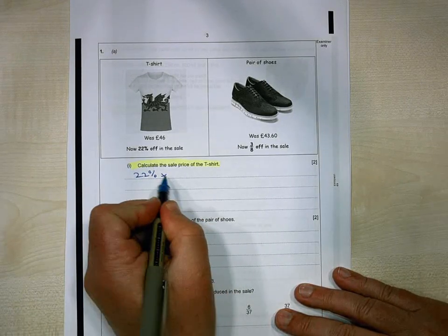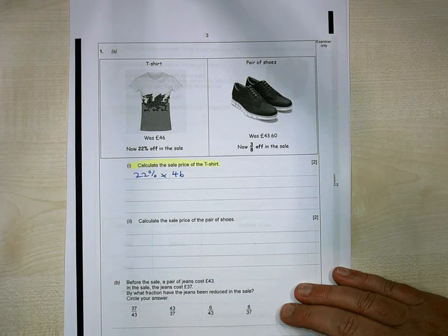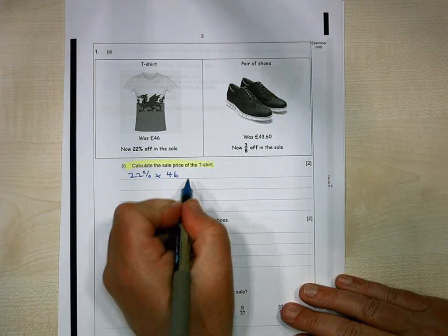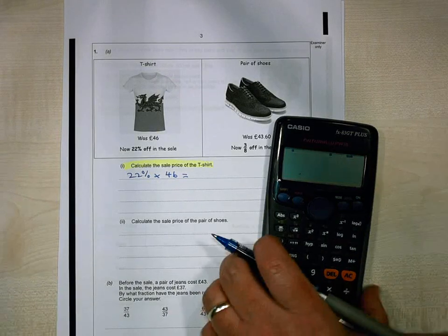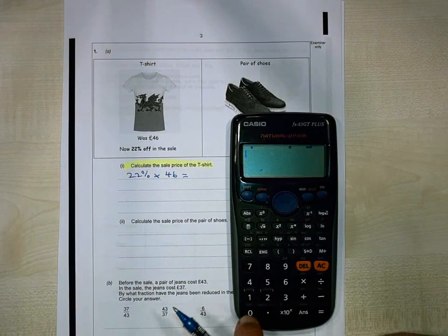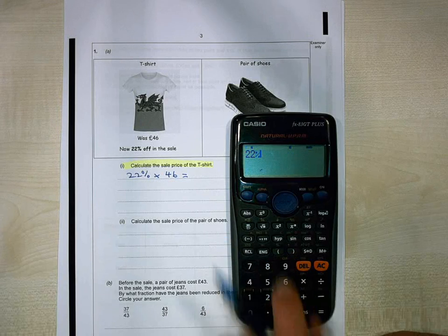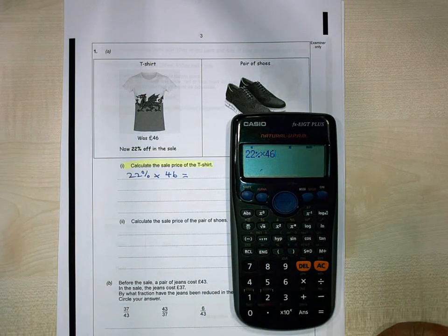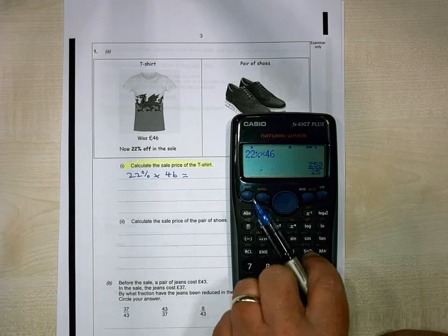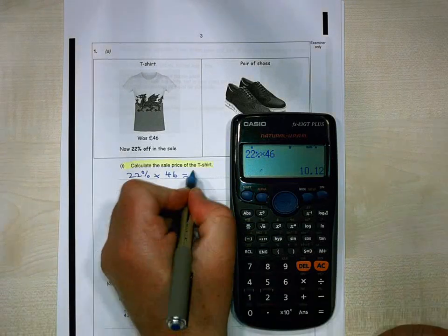And when we're talking about "of" in maths, we're actually using the multiplication sign. So on our calculators, using the percentage button, we can just type it in exactly as I've written it. So 22% times 46, which is £10.12.